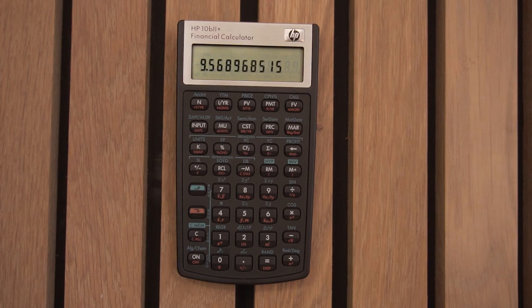This conversion, as I said, runs concurrently. At any moment in time, you'll be asked to convert one interest rate to another.